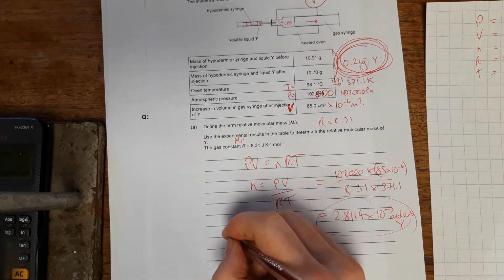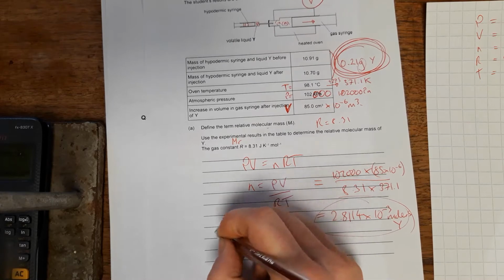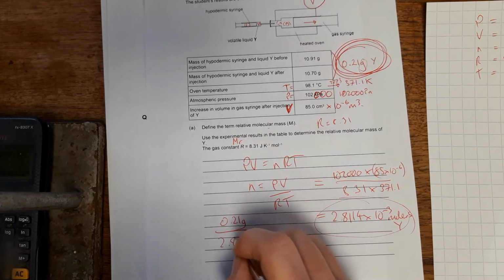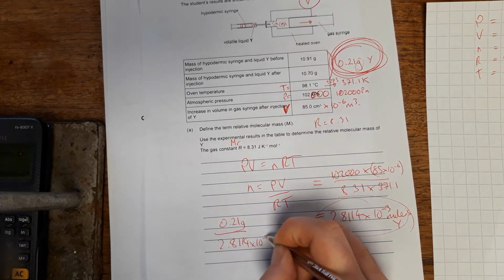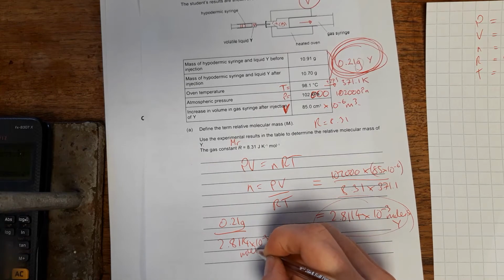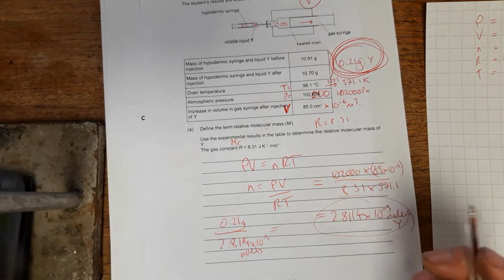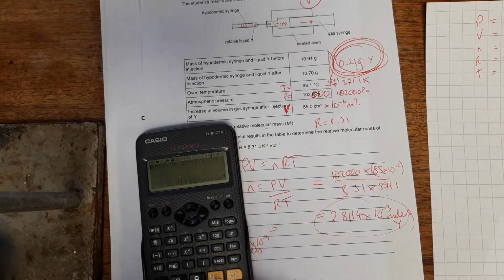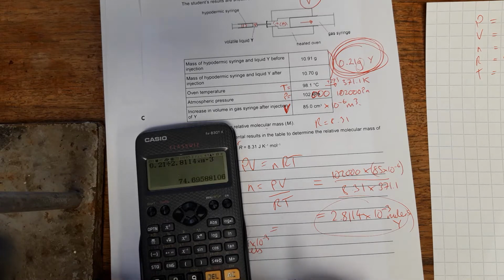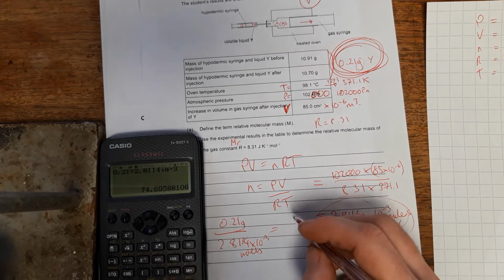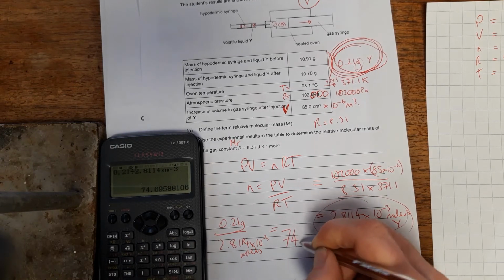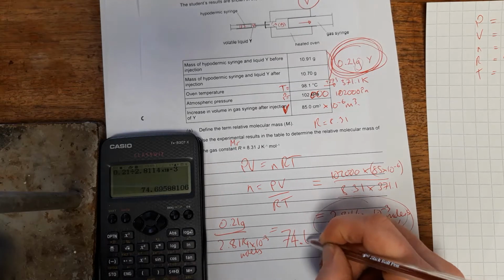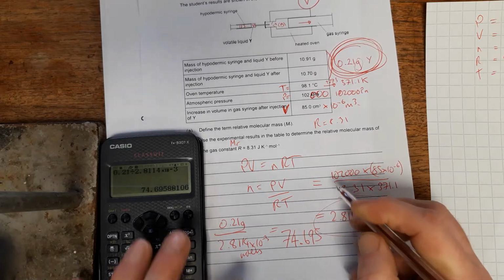Mass divided by moles: 0.21 grams divided by 2.8114 times 10 to the minus 3 moles will give me an Mr. That's 74.6995.